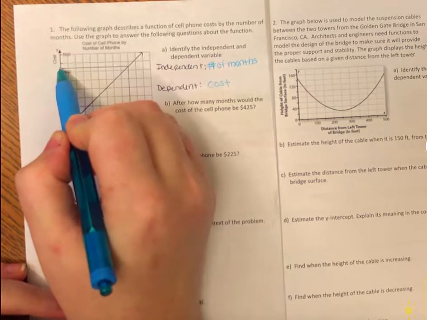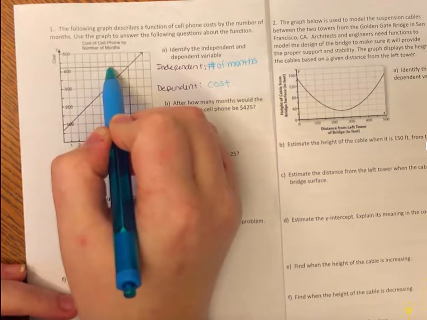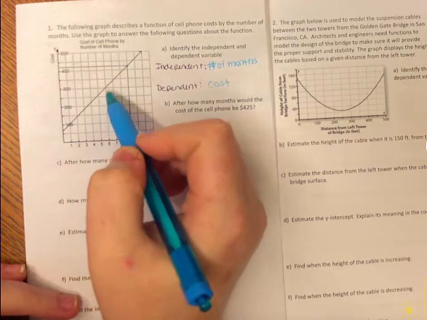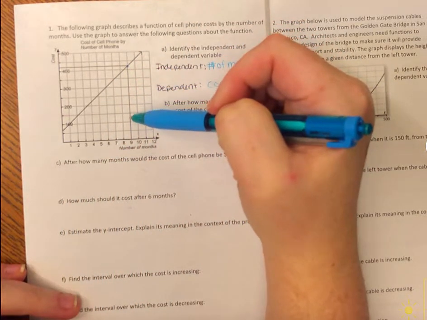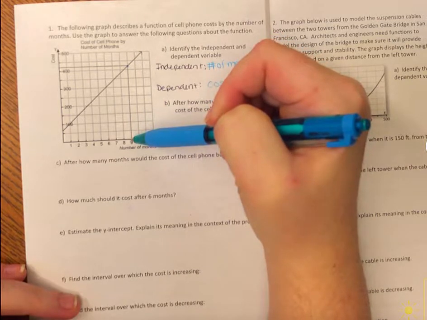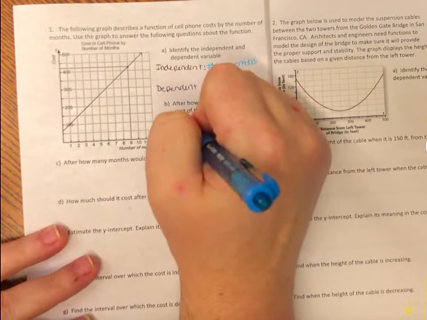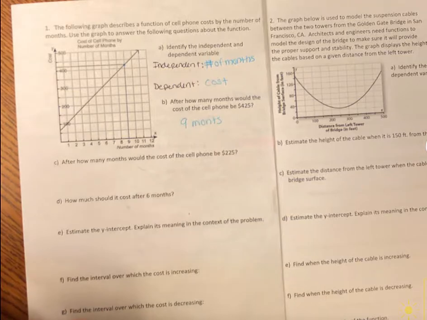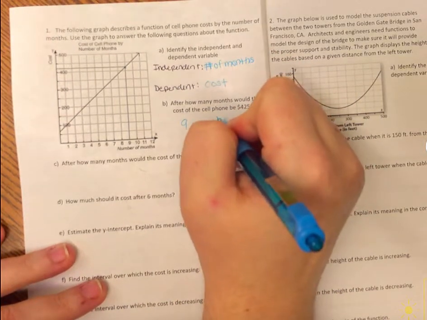So if this is $425 and I move over to the actual function itself, I come to the point right here. Then I use that and go down onto the x-axis to determine how many months that is. That's at the 9. So it actually takes 9 months. After 9 months, the cost of the cell phone would be $425. Apologize.